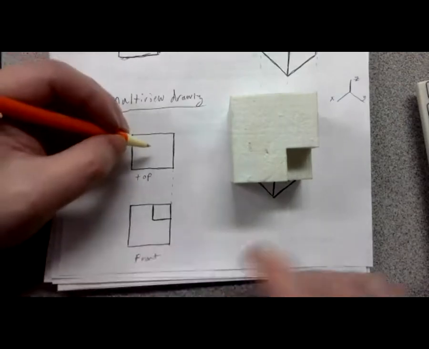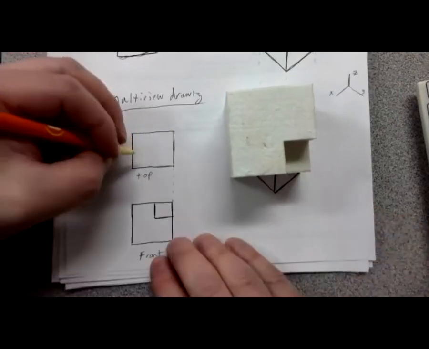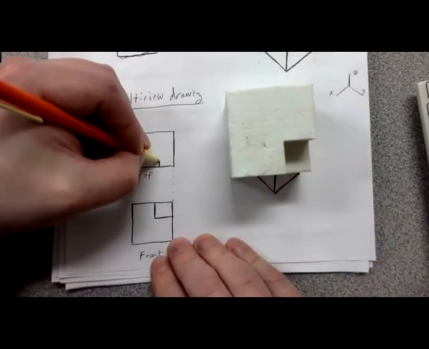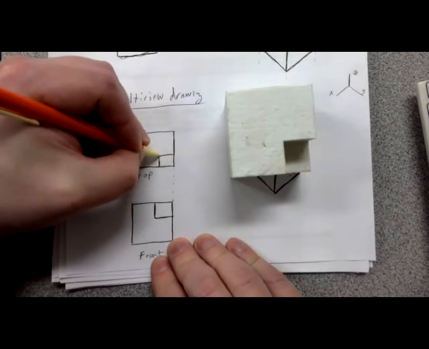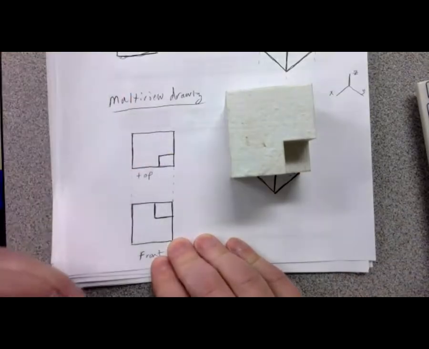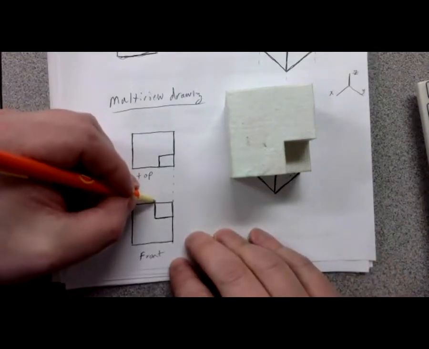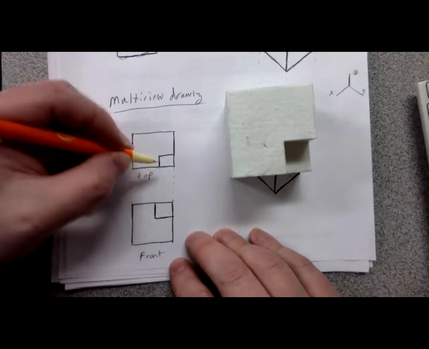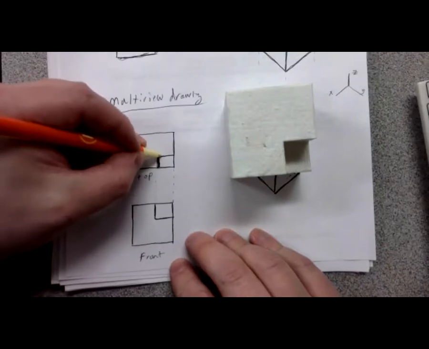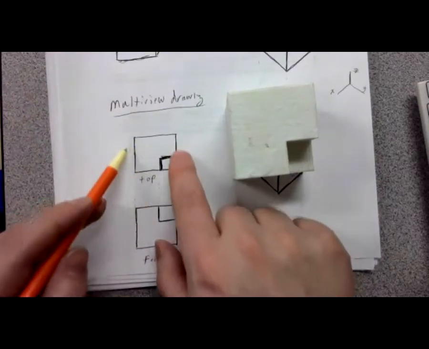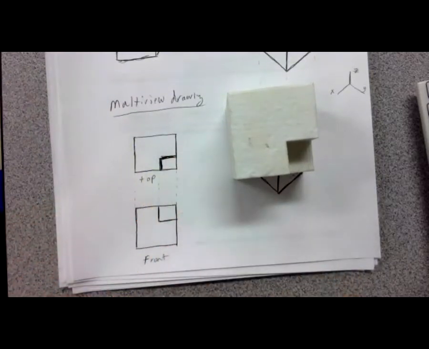Okay, but you can see I've got this little square right there. And I've done a terrible job, but these should be the same width also. So this actually should move over just a bit. All widths on the front should be the same as the widths on the top. If you line those up, that helps get that right.